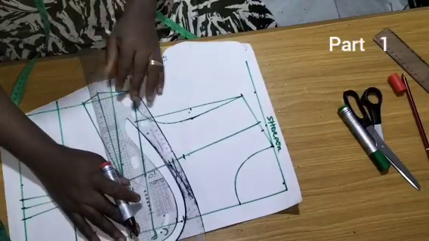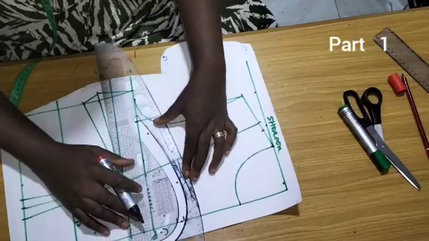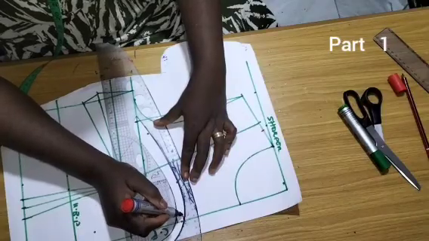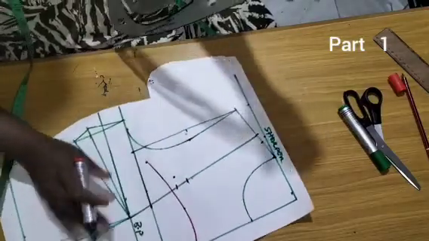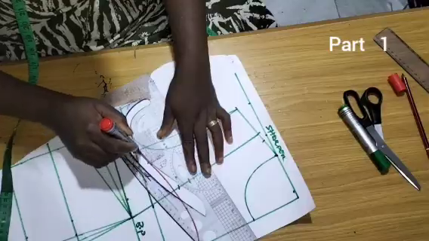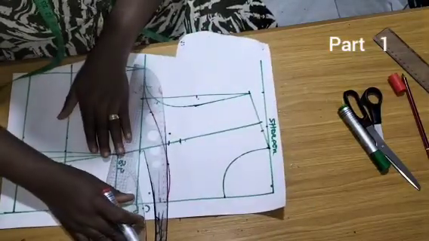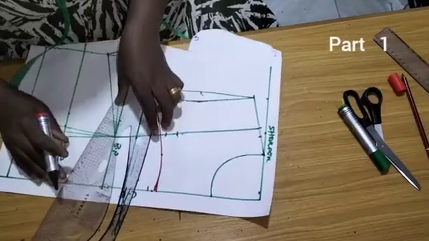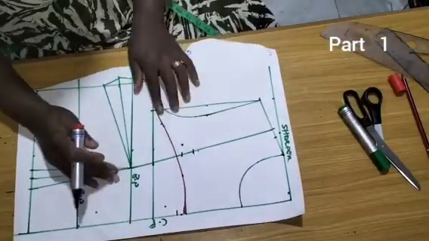I'm placing it this way because I need a clean curve that runs right into the armhole from that point. So from that point I'm going to make a clean curve, and I'll take it into the armhole and straighten these parts. That is what I want for this particular neckline.